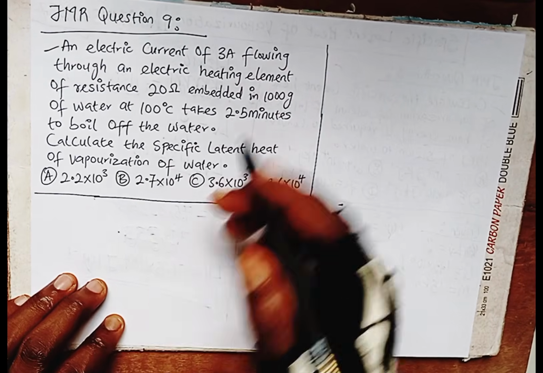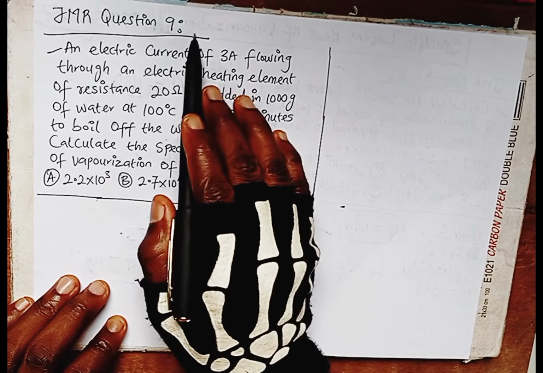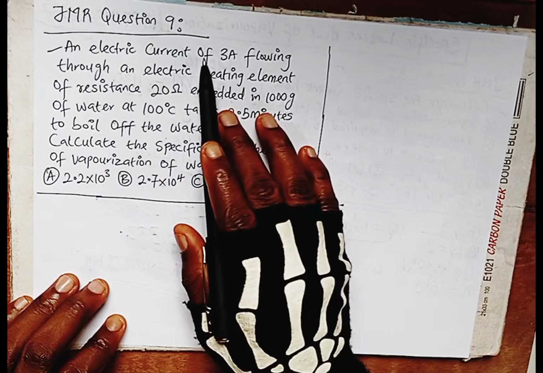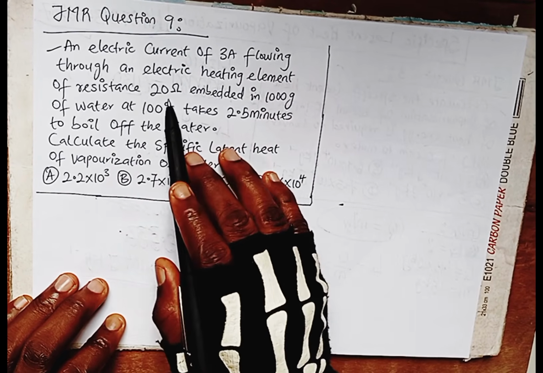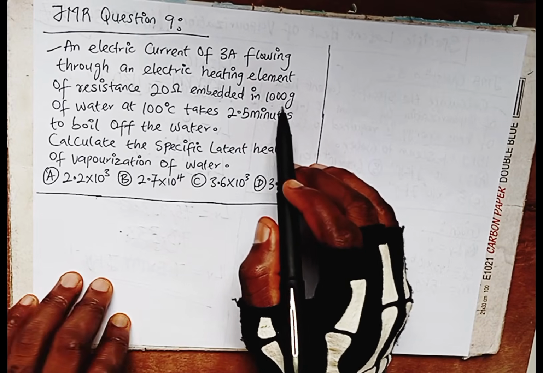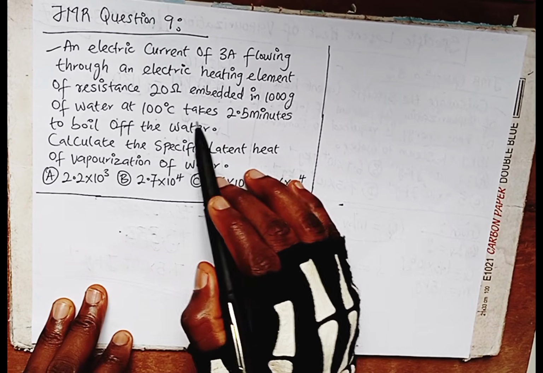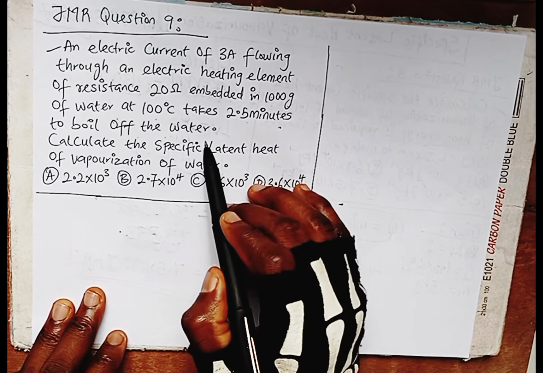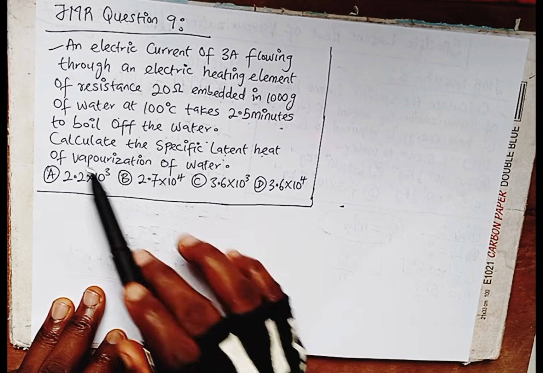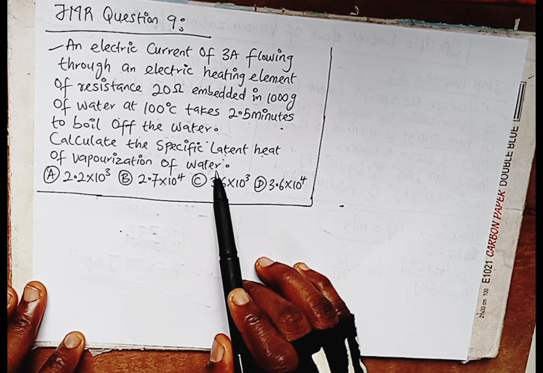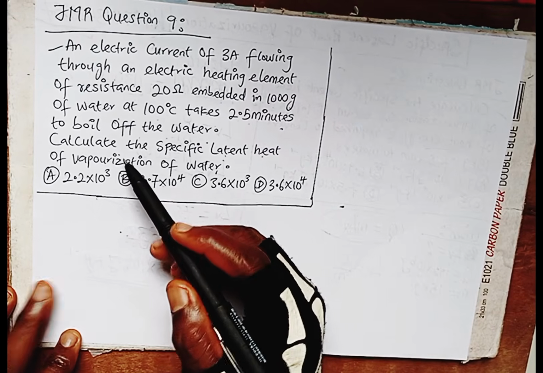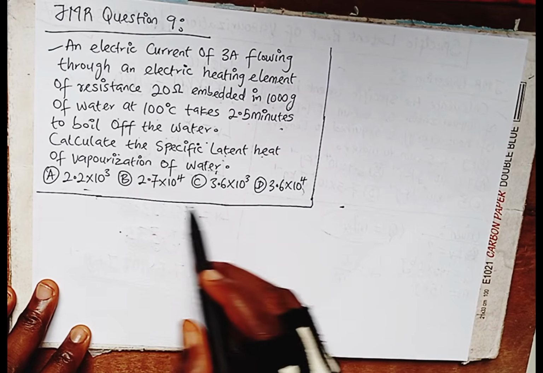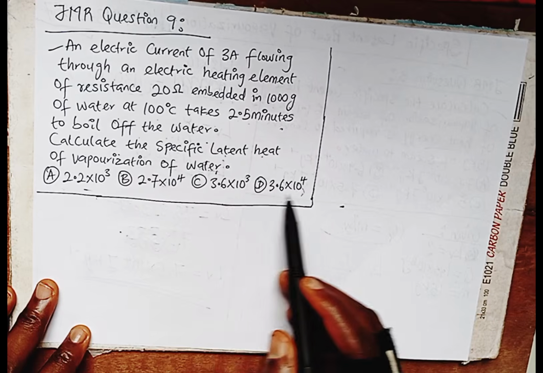Still on that specific latent heat of vaporization, we have JAMB past question 9. The question reads: an electric current of 3 amps flowing through an electric heating element of resistance 20 ohms embedded in 1000 grams of water at 100 degrees Celsius takes 2.5 minutes to boil off the water. Calculate the specific latent heat of vaporization of water. So the first thing to do is to figure out what we were told to find. But before we do that, let's look at the options. All options are represented with no units and in standard form too.